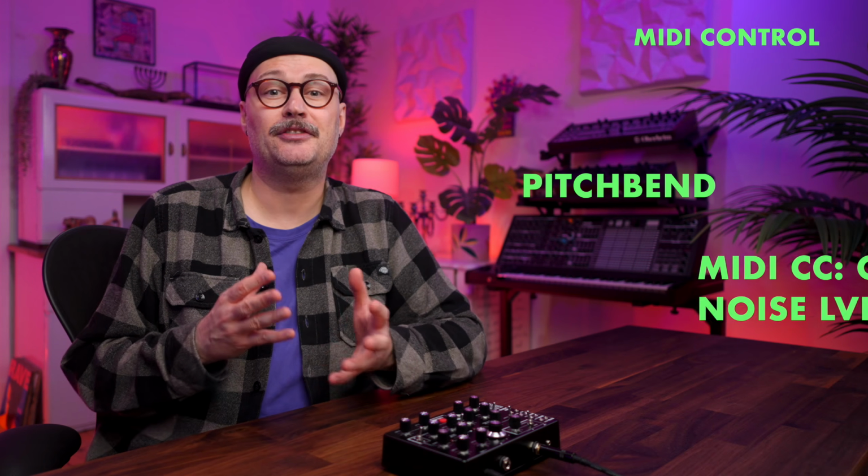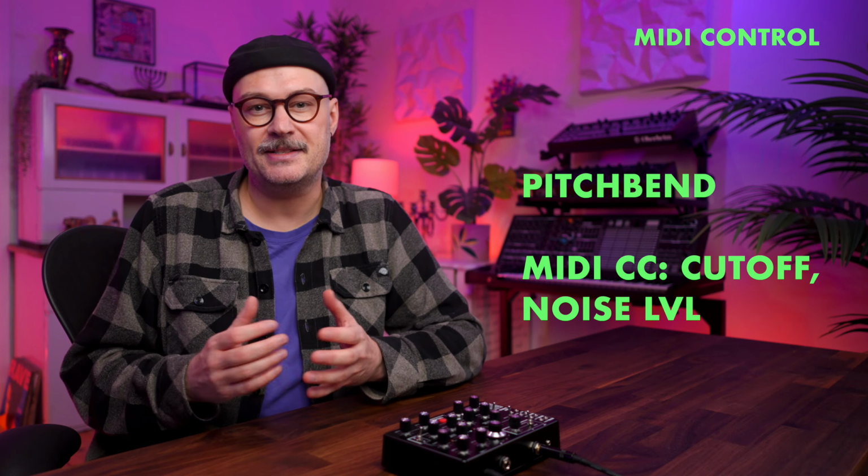Metal Fetishist can now finally be played with external MIDI controllers and sequencers. It supports pitch bend, and the noise level and filter cutoff can be controlled with MIDI CC. As long as the internal sequencer is set to stop, no additional settings are necessary, and the synth automatically receives MIDI on the selected channel. It only supports channels 1 to 6 low.